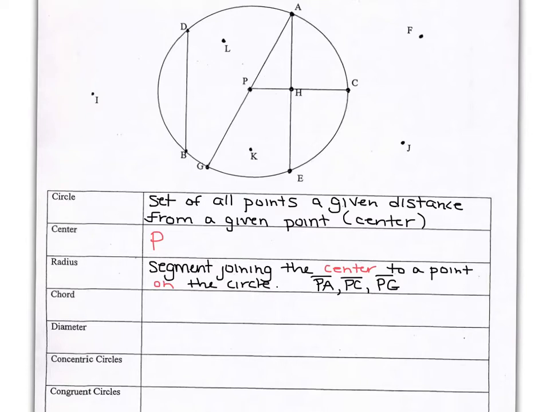Okay, a chord is a segment, once again, joining any 2 points on the circle.